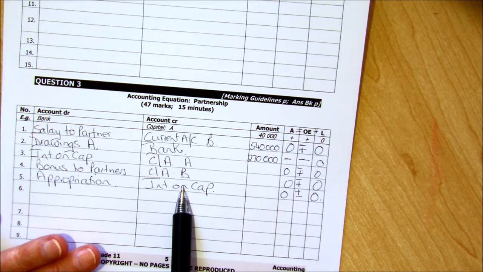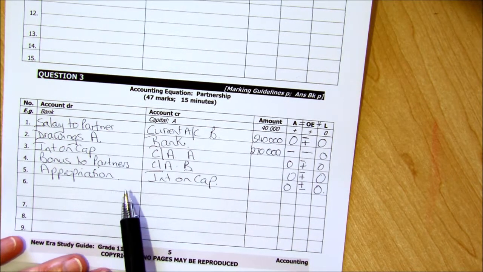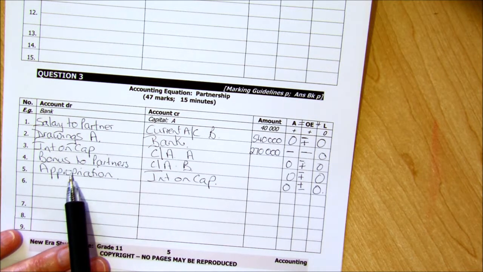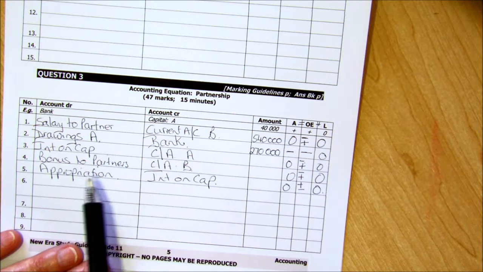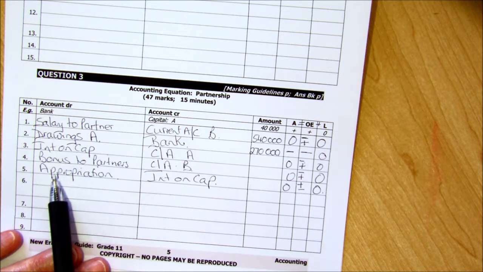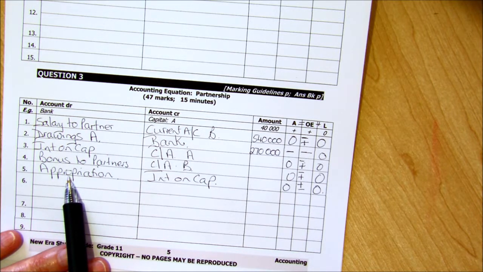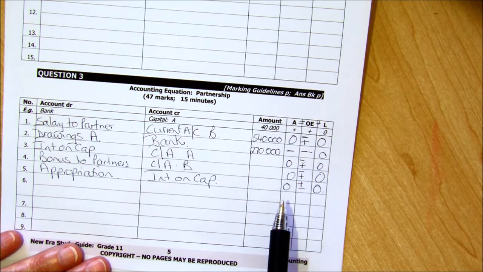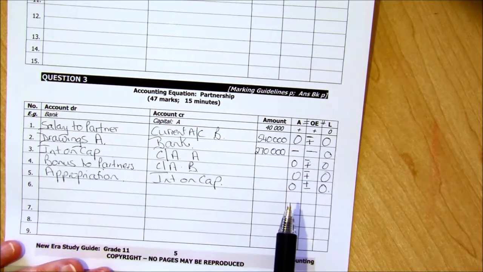And you will do exactly the same now with all the rest of the entries over here. You will actually close off the bonus, the salaries, all to the appropriation account, and they'll all be under the owner's equity because they're affecting only owner's equity accounts.